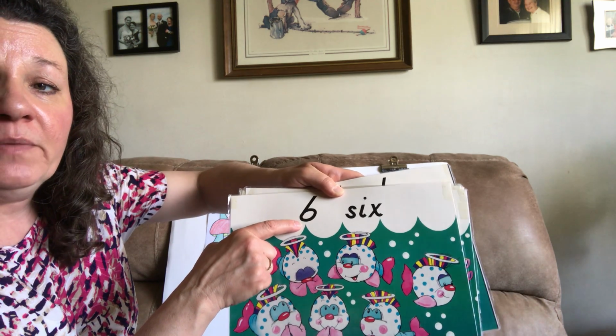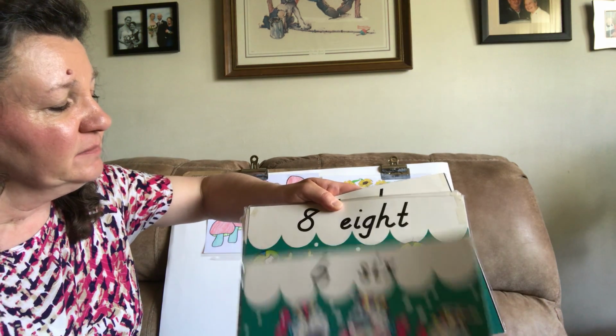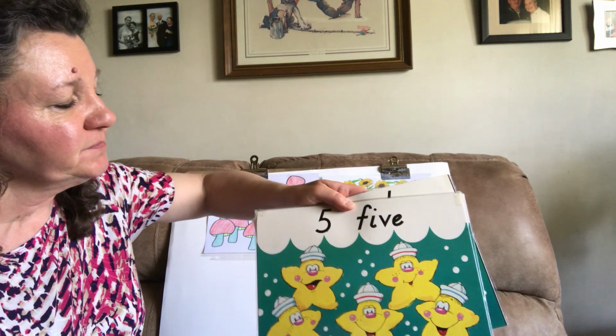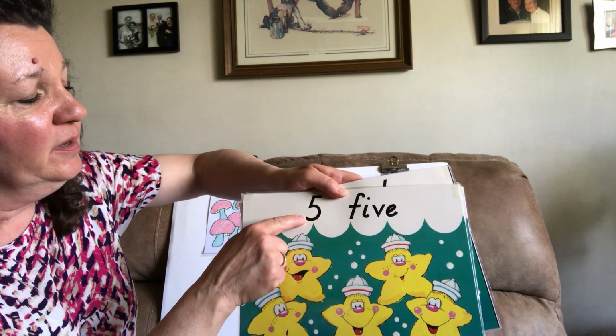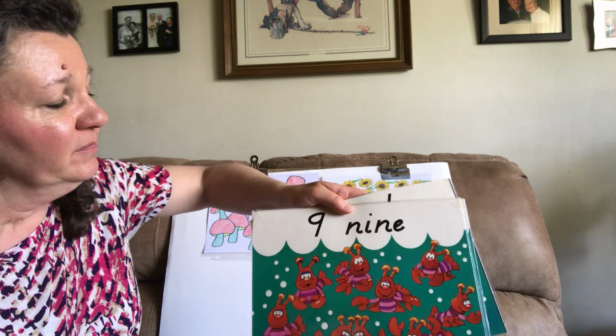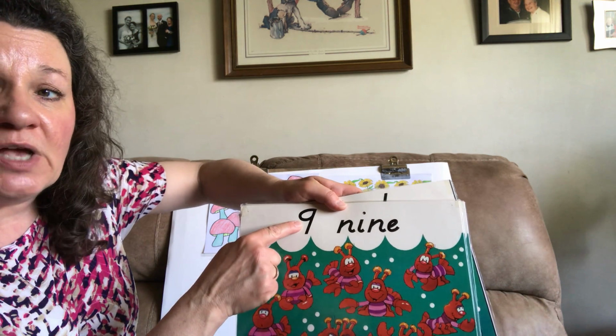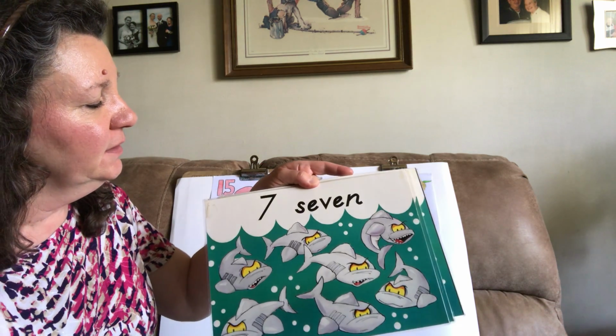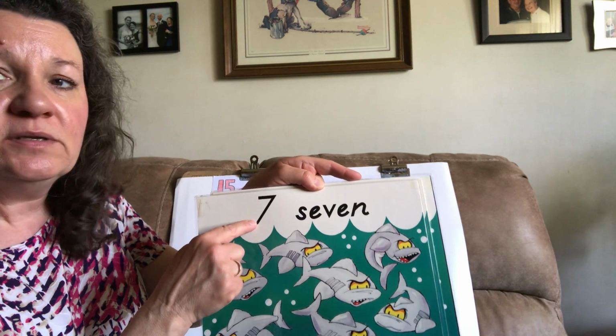Do you remember this one? The opening on the bottom? That's the number 6. 8. Remember that one? That's the number 5. And here's the one with the opening on the top. Remember that number? That's a 9. And here we have number 7.